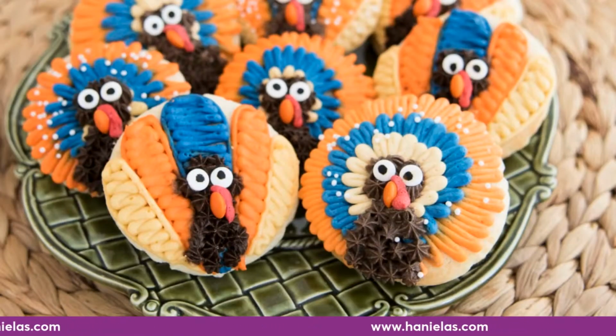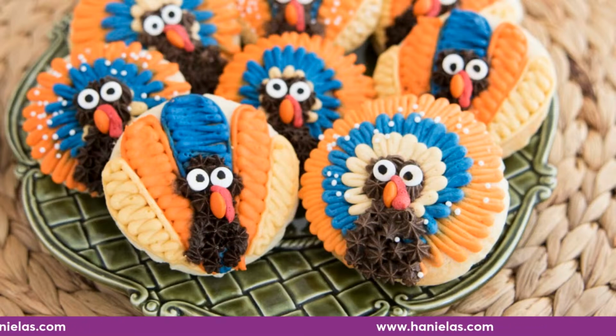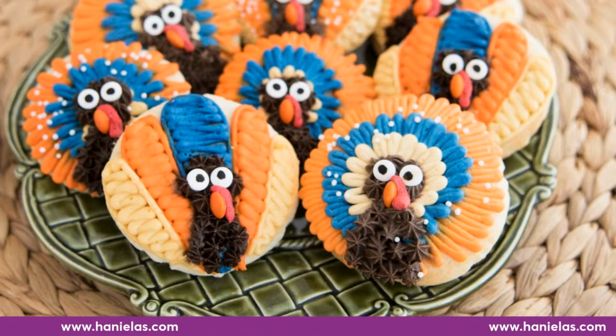These are pretty recent, I think a couple of years ago. If somebody doesn't like royal icing, I've got some requests for buttercream decorated cookies. So let me know, guys, if this is something that interests you. Maybe we can squeeze that in between the royal icing decorating using buttercream.